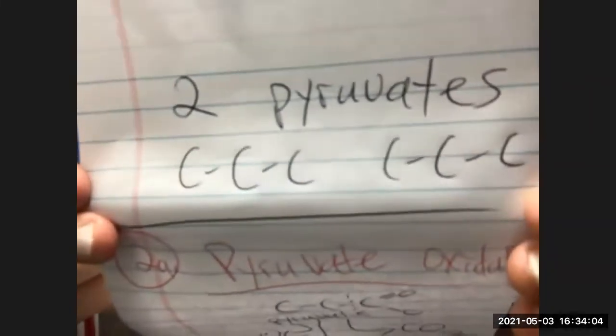Okay, but that's it. Now the only thing left that we have to do, and keep in mind, is that per molecule of glucose that we start with, we end up with 2 pyruvates, right? Before the 2nd stage.